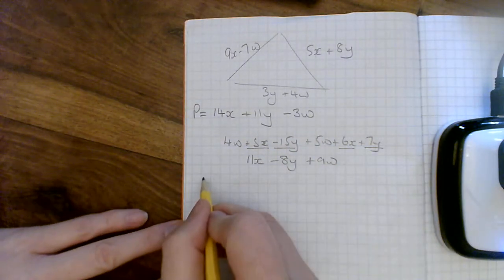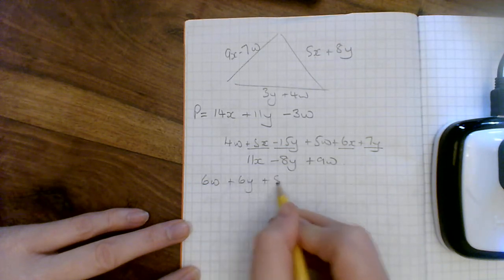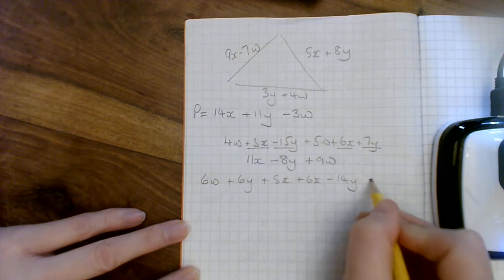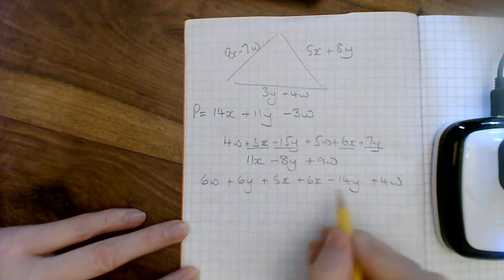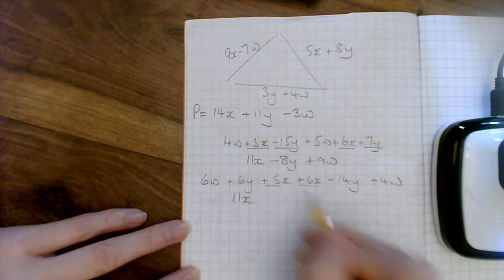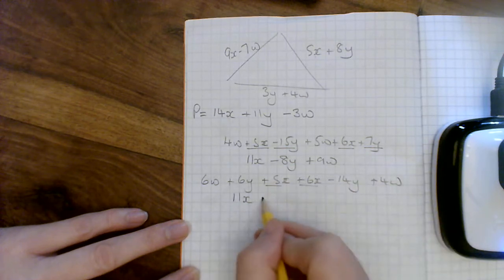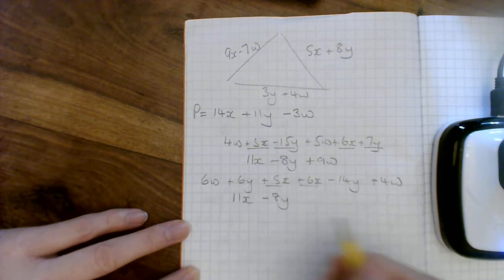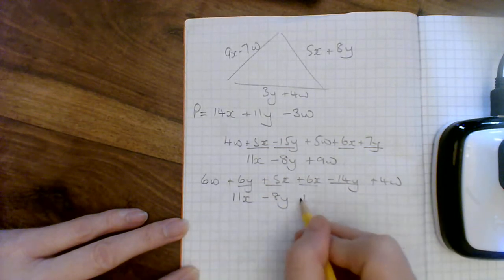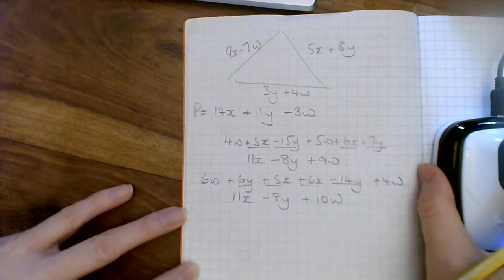So the next one, I've got 6w plus 6y plus 5x plus 6x minus 14y plus 4 w's. So let's look at the x's. So x and x is 11 x's again, same as that one so far. The y's, I've got 6y, but I'm taking away 14, so that's minus 8y again, so that's okay. And then I've got 4 w's and 6 w's, so that's 10 w's. So they're not the same, because that's got slightly more w's.